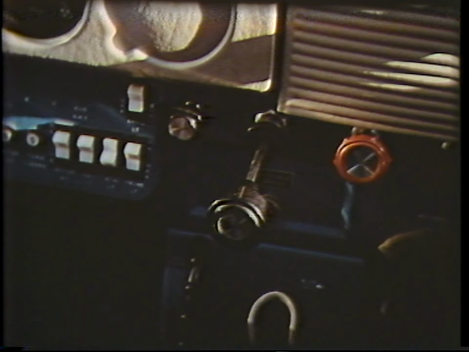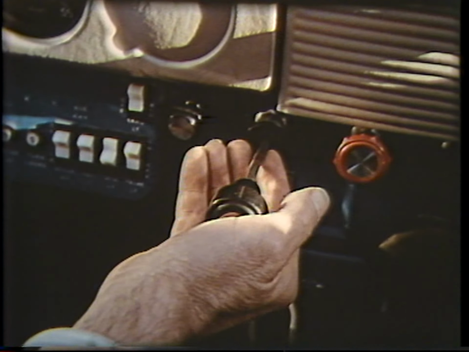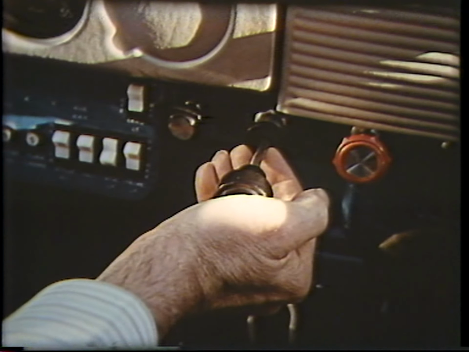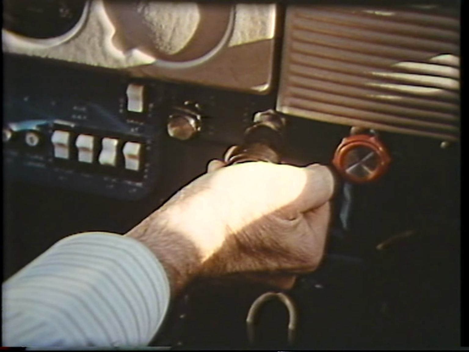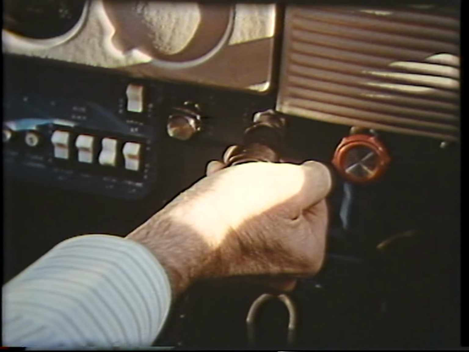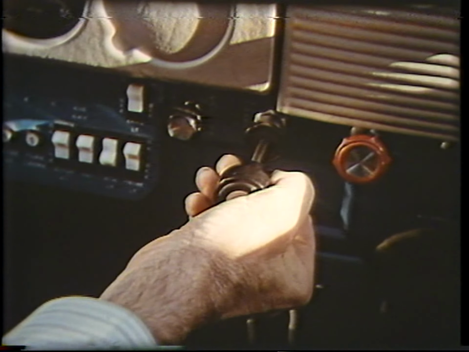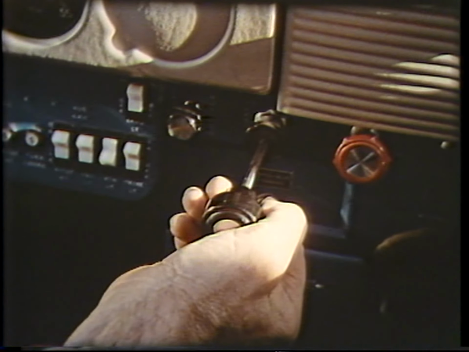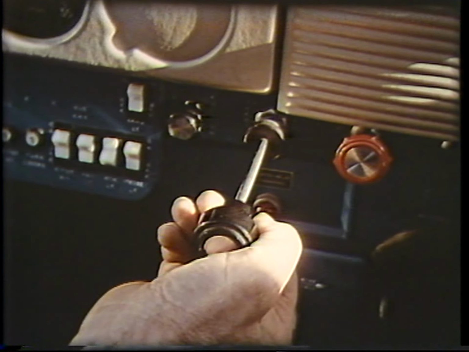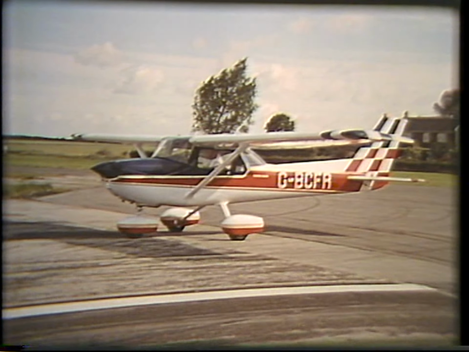The remaining primary control is the throttle, which enables the pilot to control thrust. To increase power, the throttle is pushed forward. To reduce power, it is pulled back. Let's see what happens when we use the controls to change the flight path, or simply to take off and climb.